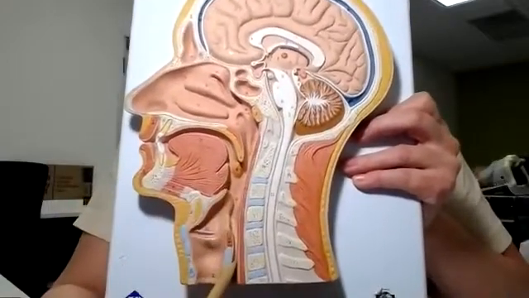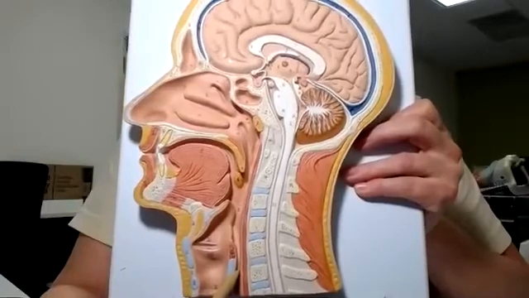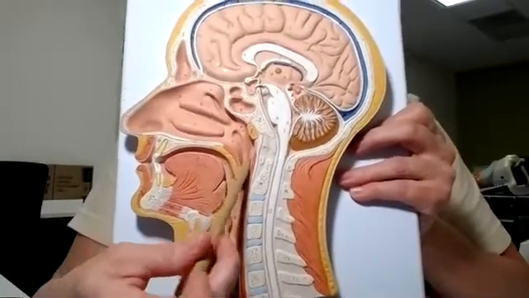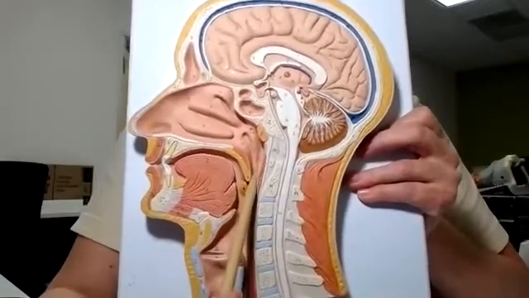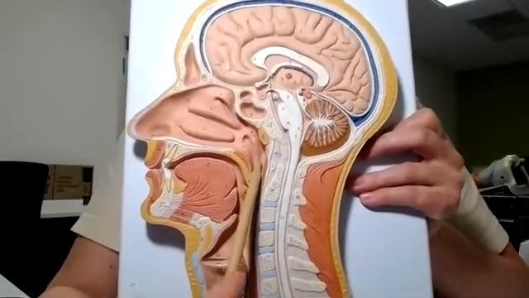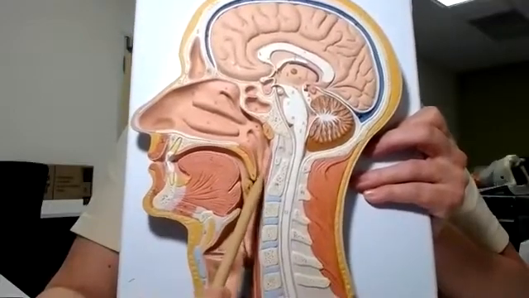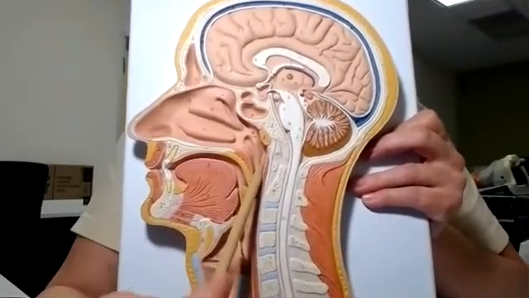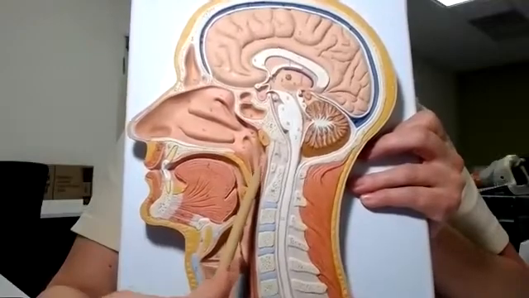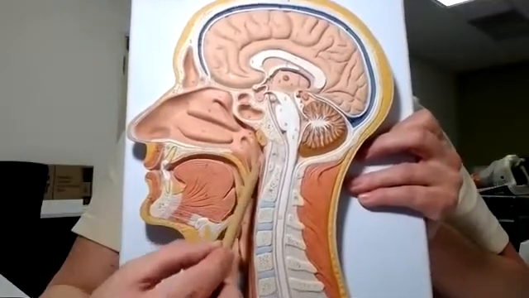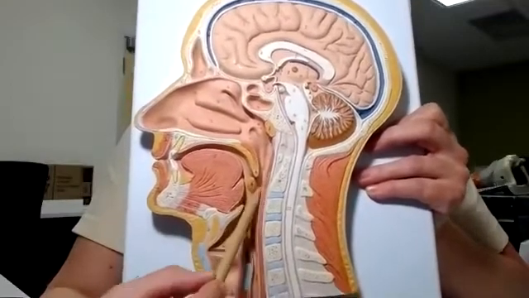This entire structure is called the pharynx. Identify this specific area of the structure. This specific area of the structure is called the nasopharynx, behind the nasal cavity.